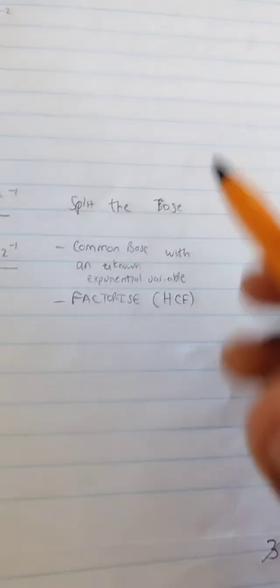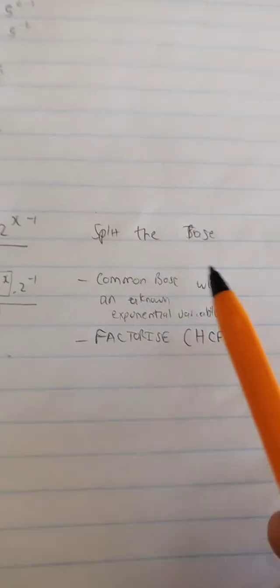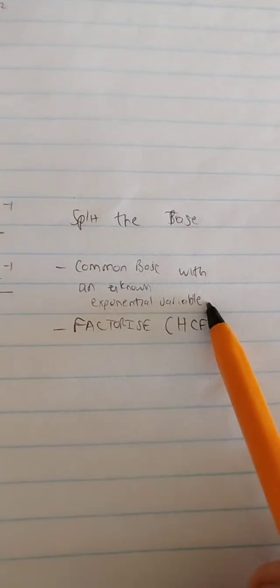So then that means factorize. Now, different problems, some require you to take out that highest common factor, common base with the unknown variable.